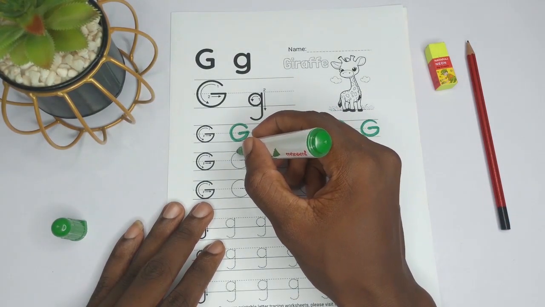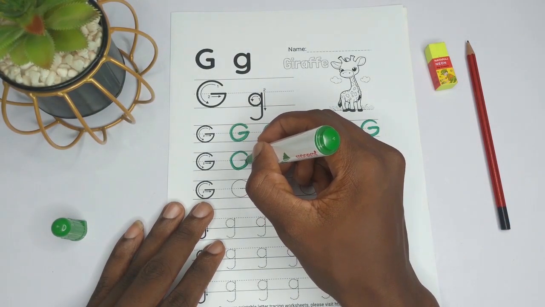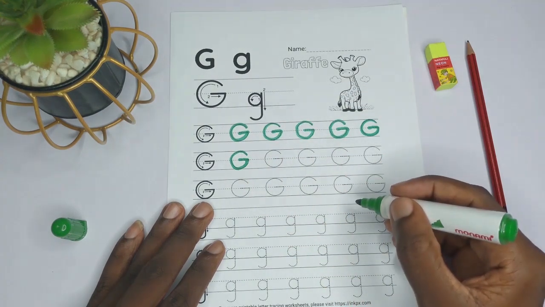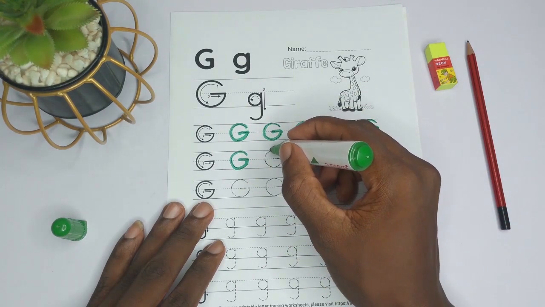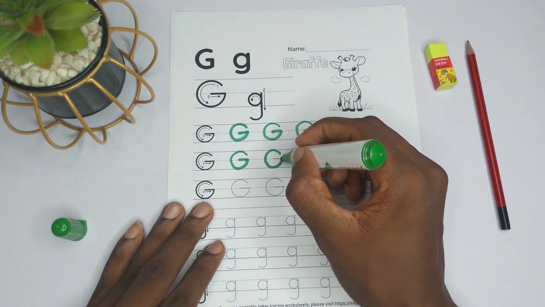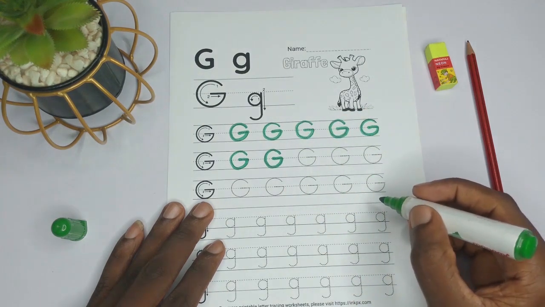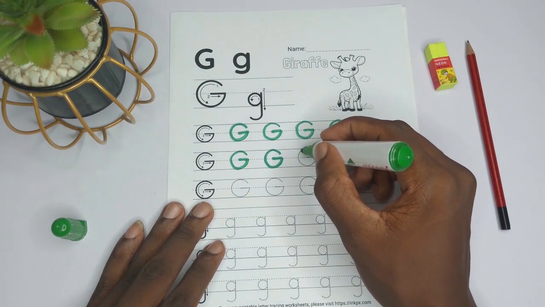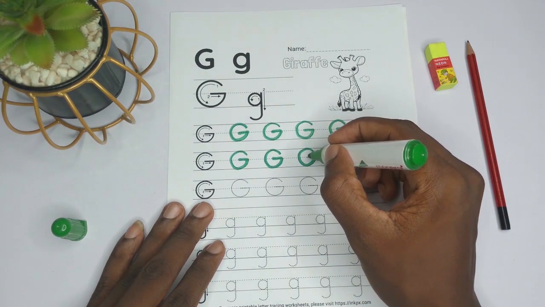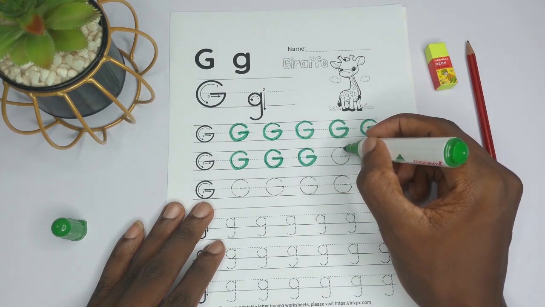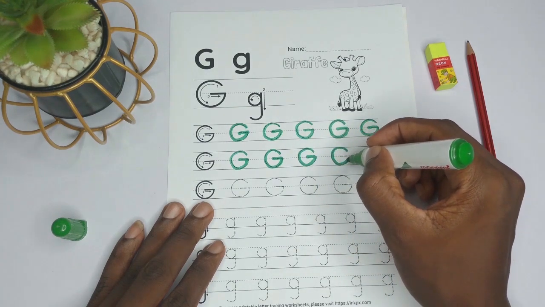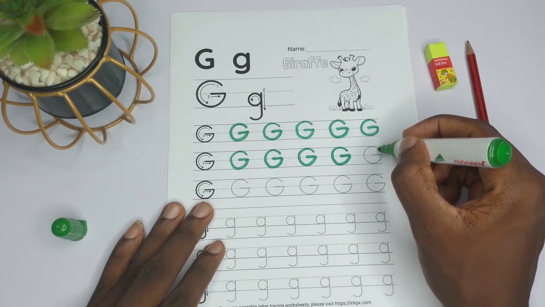So we do the exact same thing again. Then we connect over here. We do it again. Then we connect over here. We do that again. We connect. Then we repeat it over and over again.